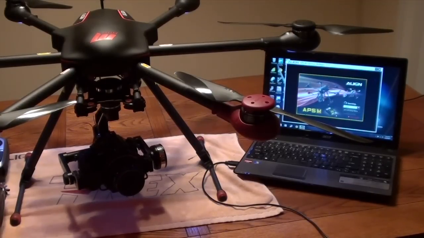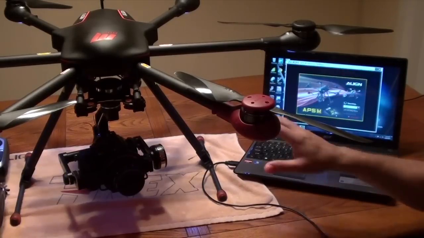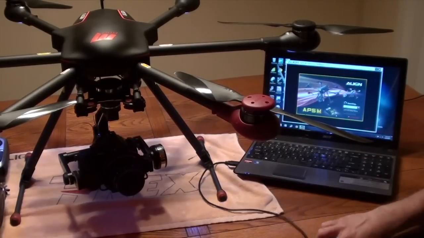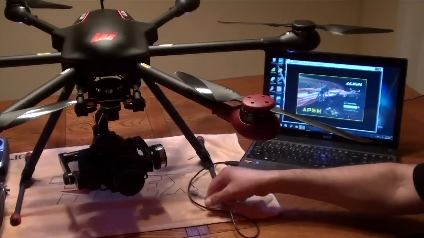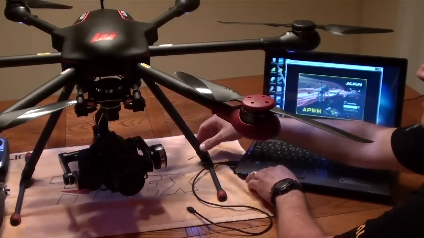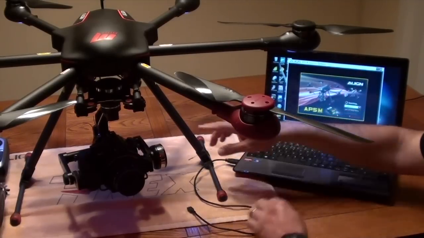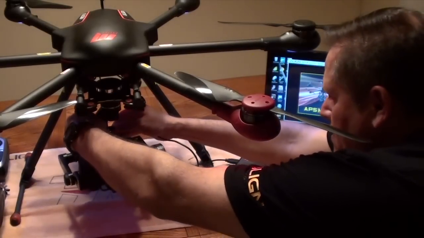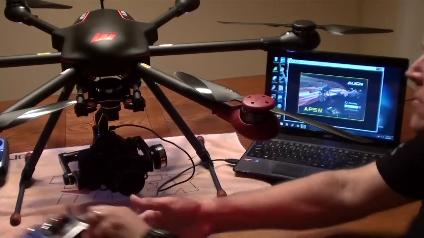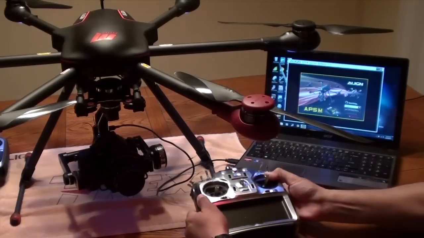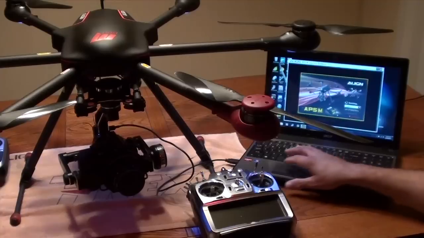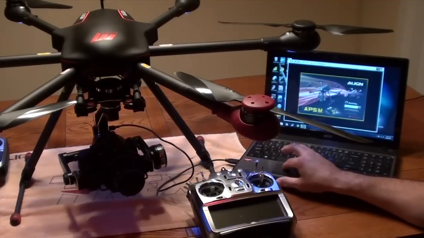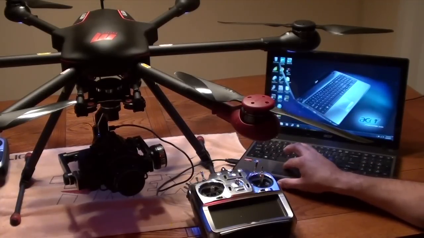Now let's open the gimbal software. Now that we've already programmed our hibernation feature, we're going to open up the gimbal software. Again, we'll be utilizing the USB port here, and we'll plug that into the gimbal. Get my radio here, and let's go ahead and launch the gimbal software.